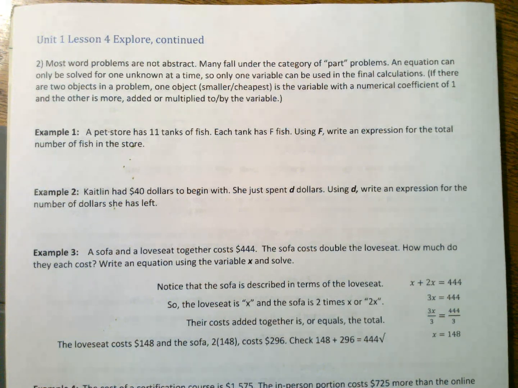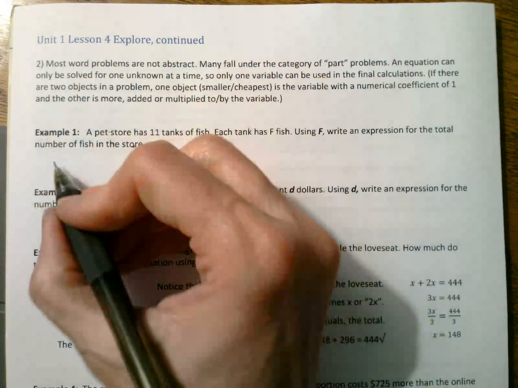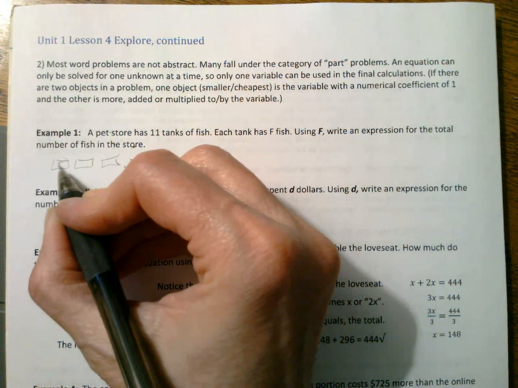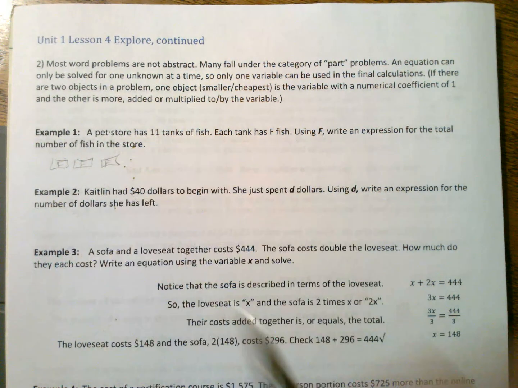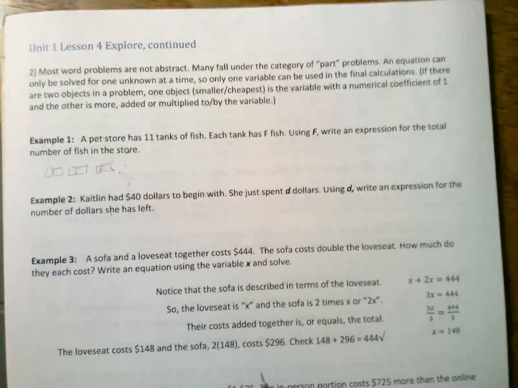So example 1 says the pet store has 11 tanks of fish. Each tank has F fish. Using F, write an expression for the total number of fish in the store. So you can draw a picture. We have 11 tanks, and each tank has an F number of fish in it. So are we multiplying the 11 times the F?